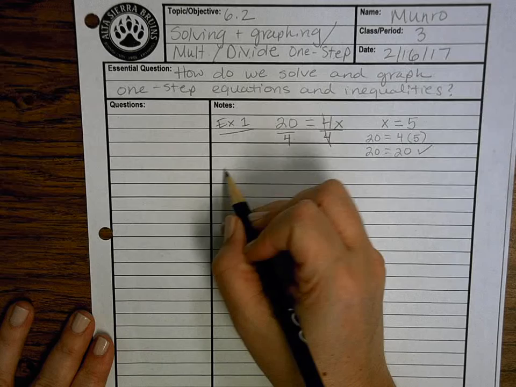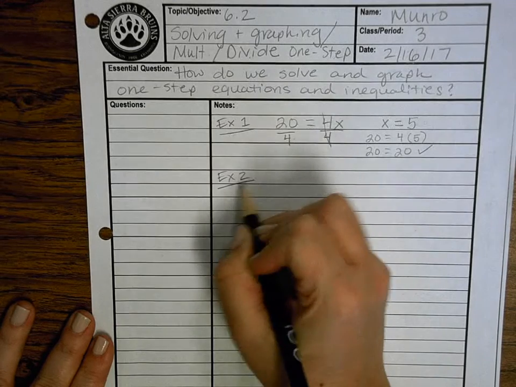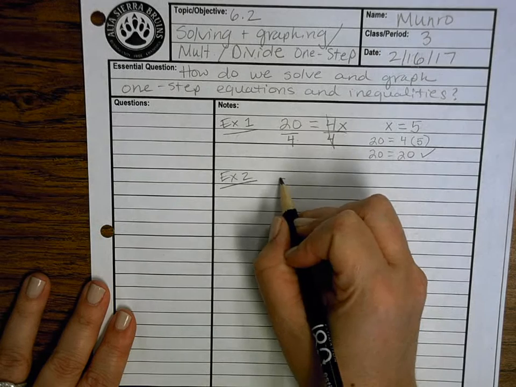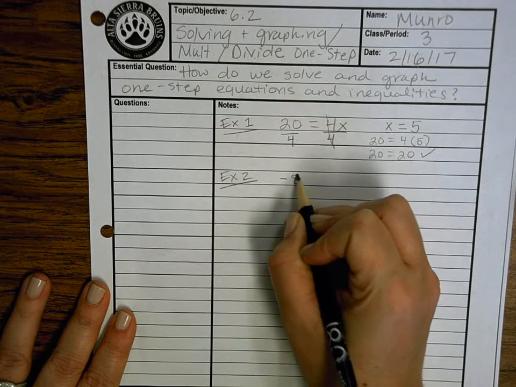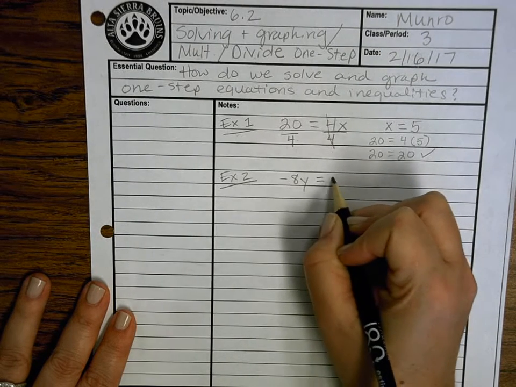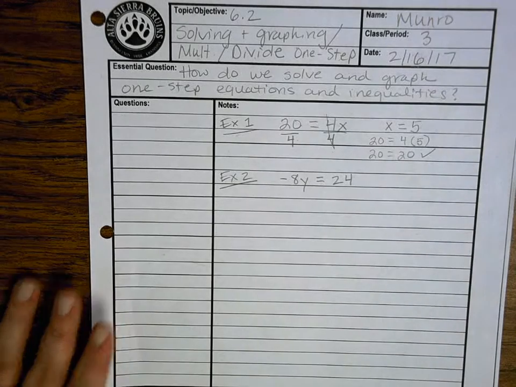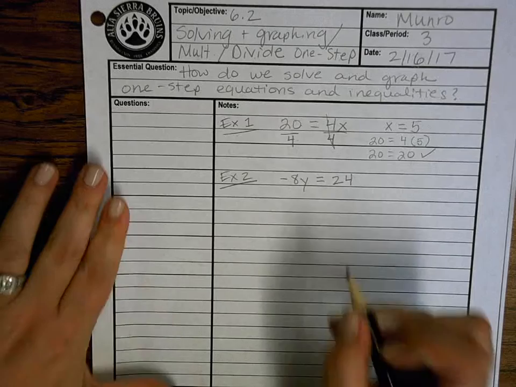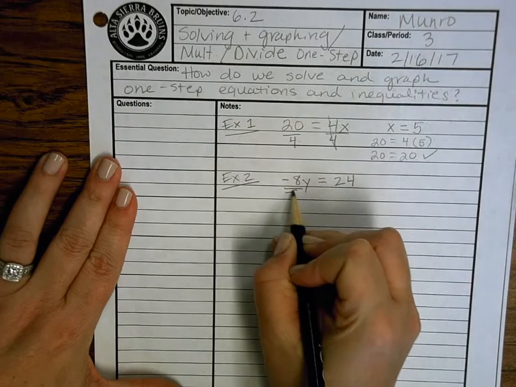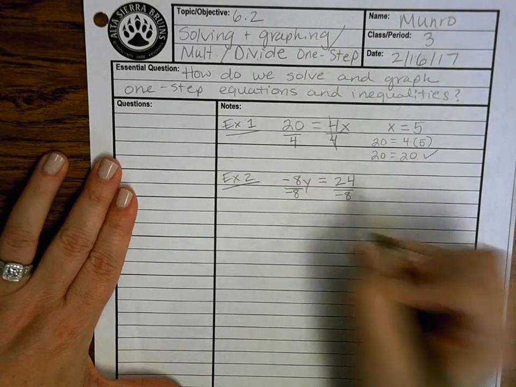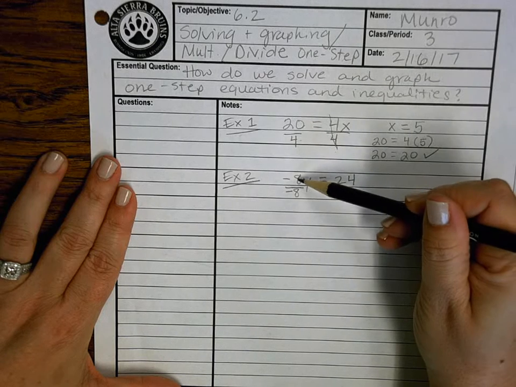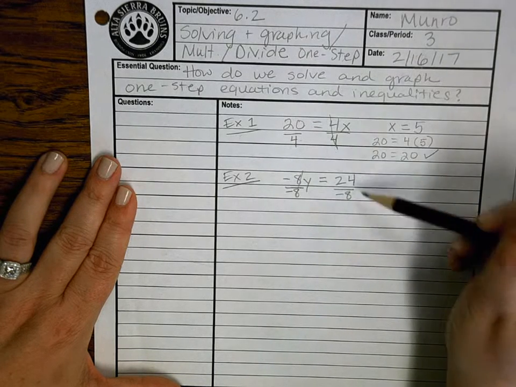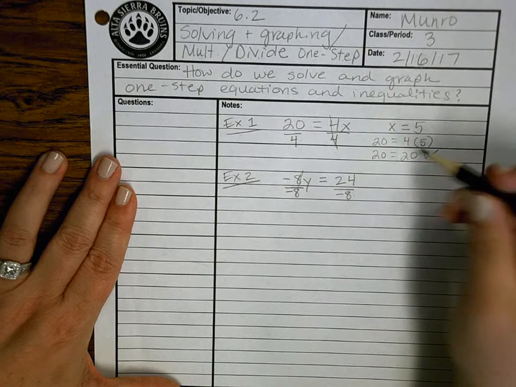All right, example 2. Let's do one with the negative. Negative 8y equals 24. So we want to isolate the variable. We have to divide out the negative 8. So divide by negative 8, divide by negative 8. These negative 8's cancel out or simplify to 1, right? So you cross those off. What's 24 divided by negative 8? Negative 3. Good.